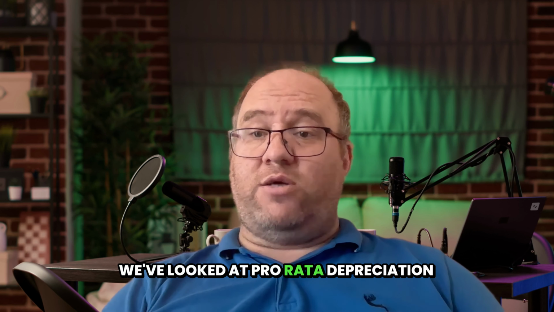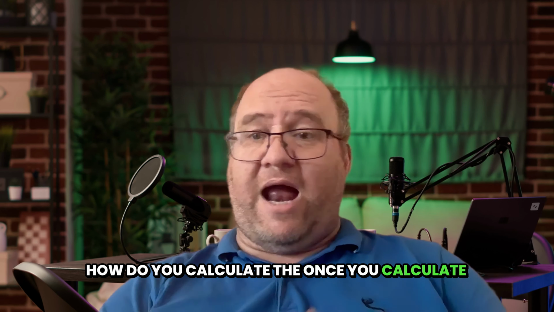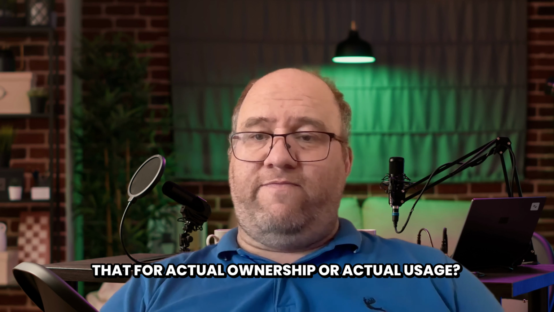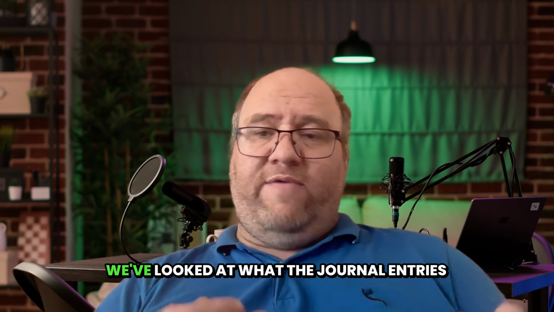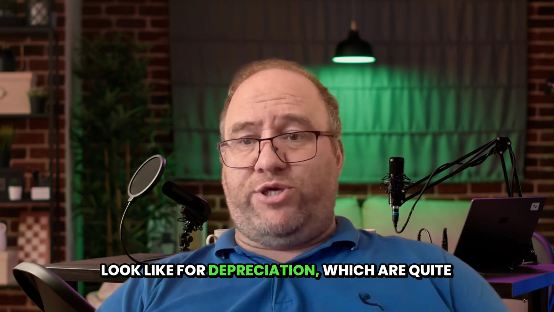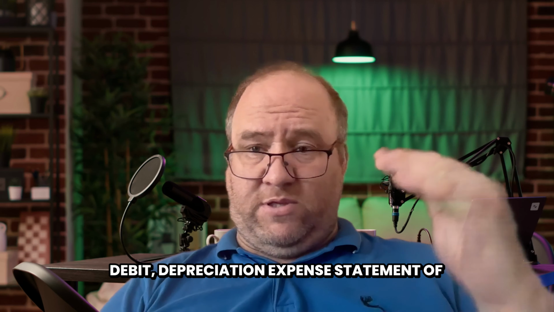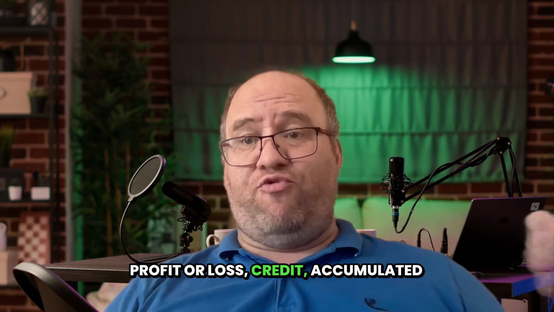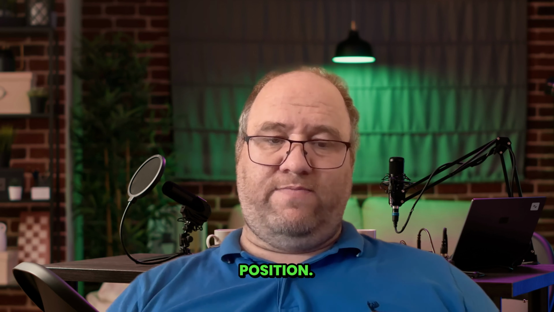We've looked at pro-rata depreciation rules. So once you calculate annual depreciation, how can you pro-rata that for actual ownership or usage? We've looked at what the journal entries look like for depreciation, which are quite simple. Debit, depreciation expense, statement of profit or loss. Credit, accumulated depreciation, statement of financial position.